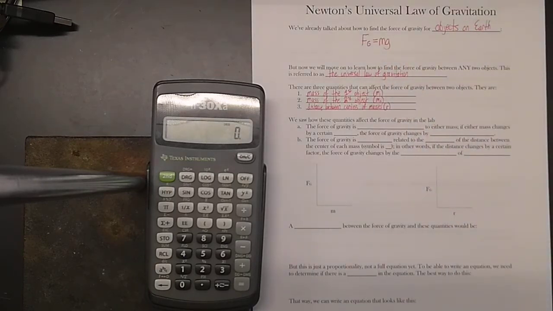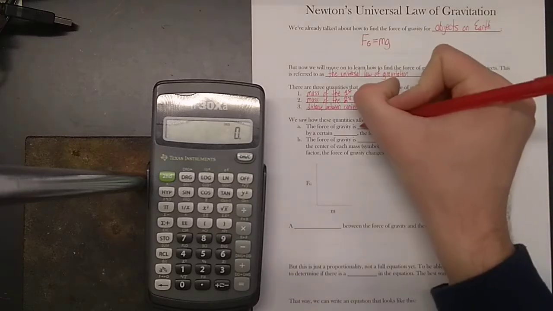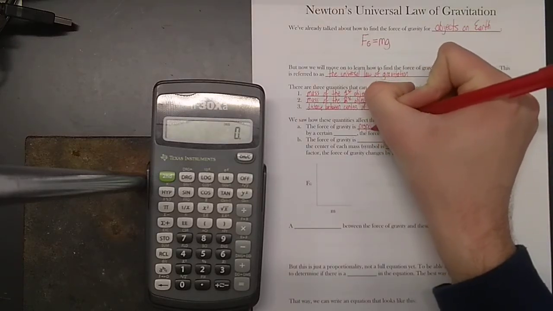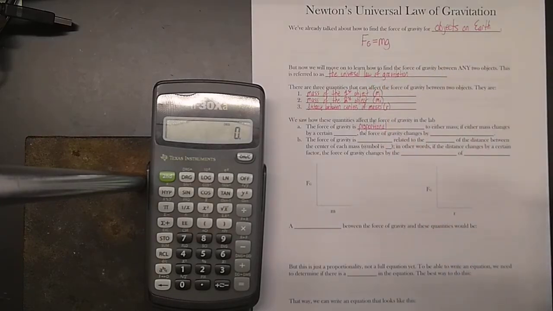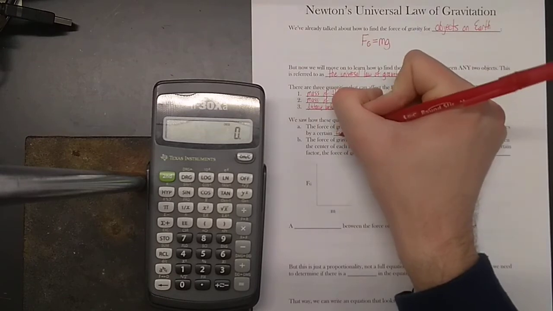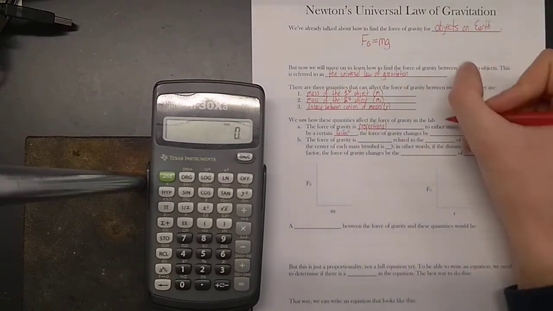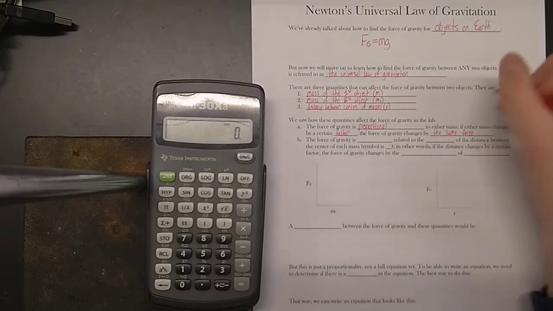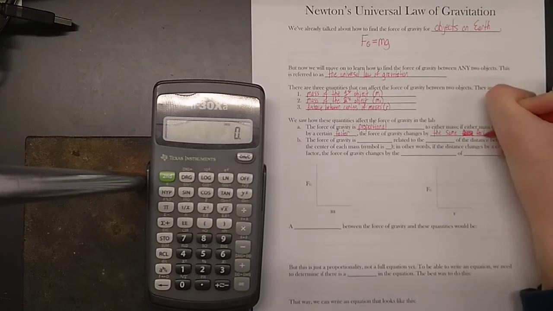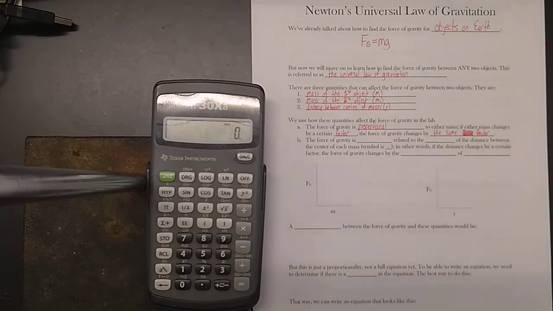And when we did the lab, we saw how each of these quantities affected the force of gravity. It turned out that the force of gravity was proportional, or otherwise known as in a direct relationship, to either mass. If either mass changed by a certain factor, the force of gravity changed by the same factor. In other words, if we doubled one of the masses, then the force of gravity doubled. If we cut one of the masses, the same factor, not the same force. If we cut one of the masses so that it was only 1/3 the original size, then the force of gravity was cut to be 1/3 the original size.